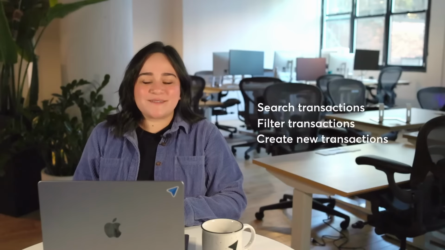Welcome to Copilot's Transactions tab. In this video, I'll walk you through how to efficiently search, filter, and even create new transactions.